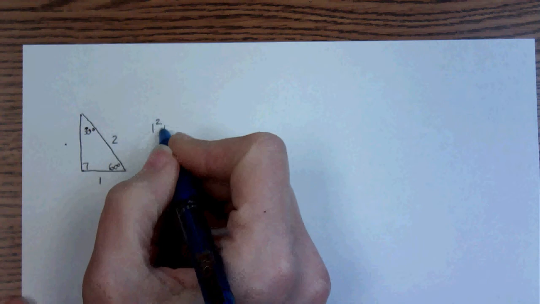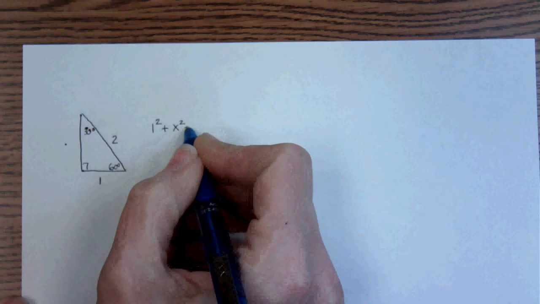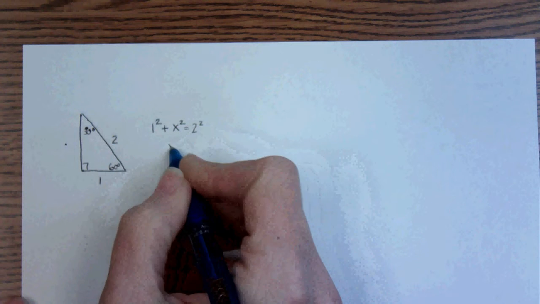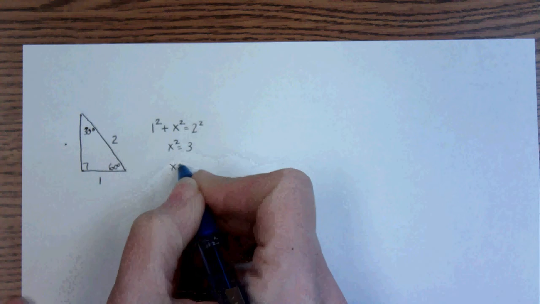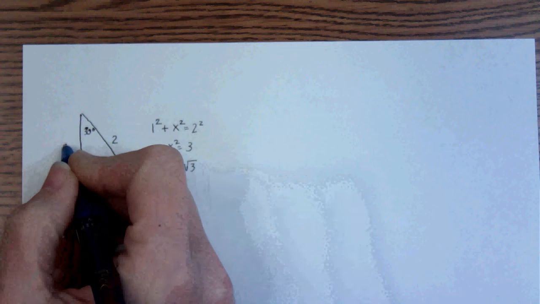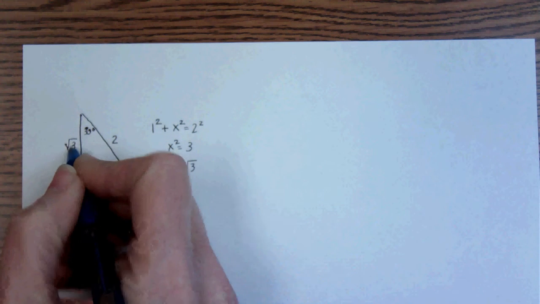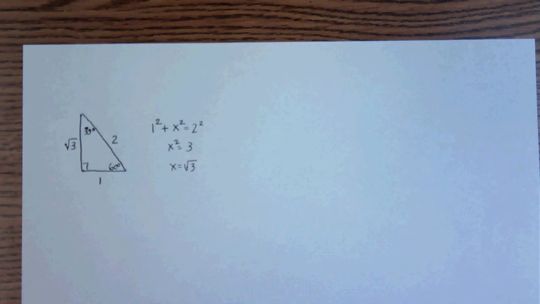I could go 1 squared plus the missing side squared equals c squared, and I could get x squared, 4 minus 1 is 3, and x equals the square root of 3. And I could fill that side in. That particular triangle opposite the 30 degrees would be a side whose length is 1, and across from the 60 is a side whose length is square root of 3, and the hypotenuse, the largest piece, is 2.